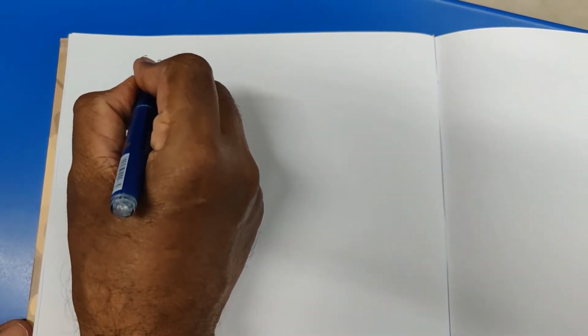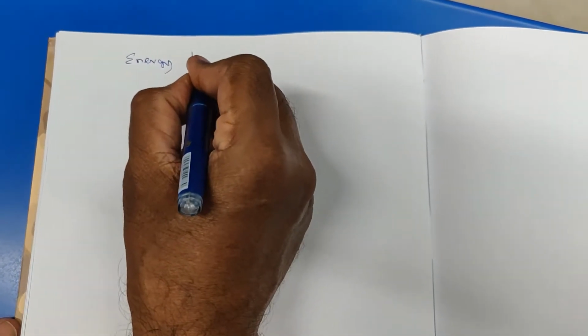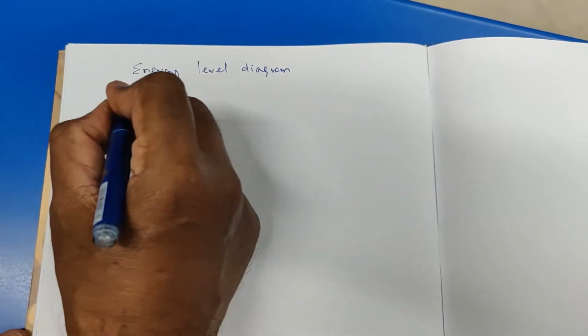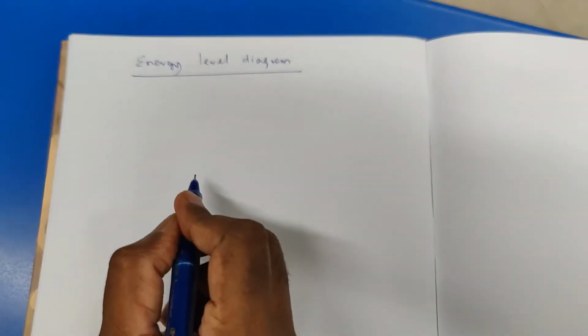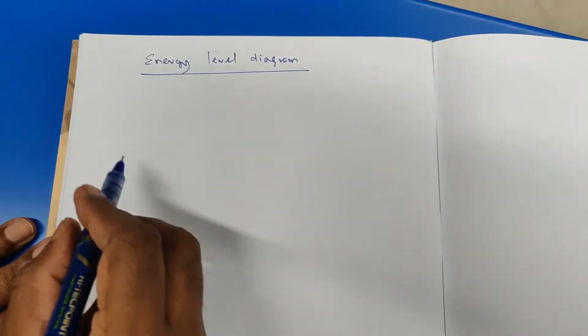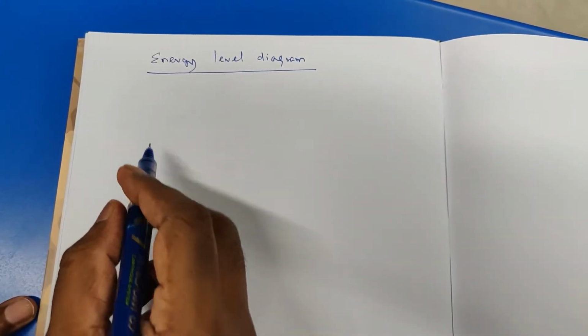Welcome students. Again we are starting with one important concept and then we are going to discuss the questions asked in the previous year NEET examinations. Today's concept is the energy level diagram for an atom, the hydrogen energy level diagram we study in the chapter Atom. This is based on the Bohr's atom model.